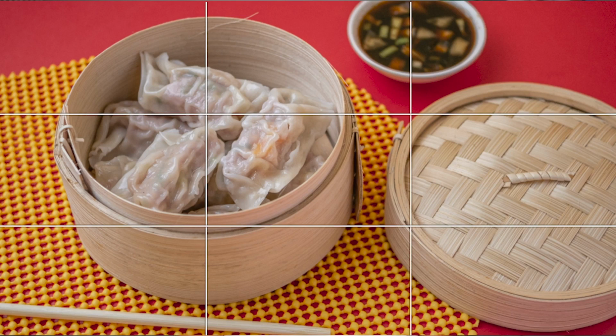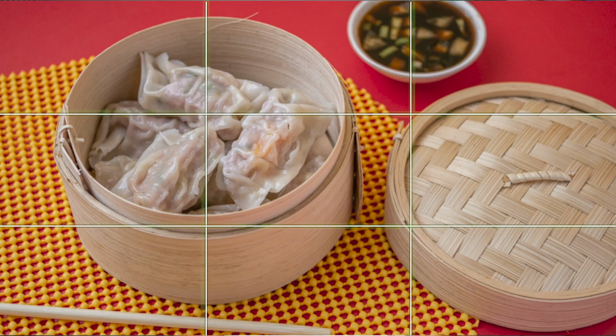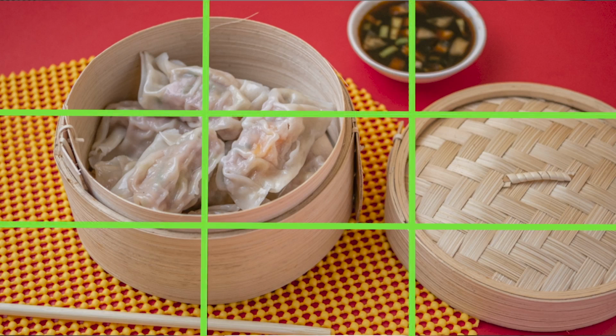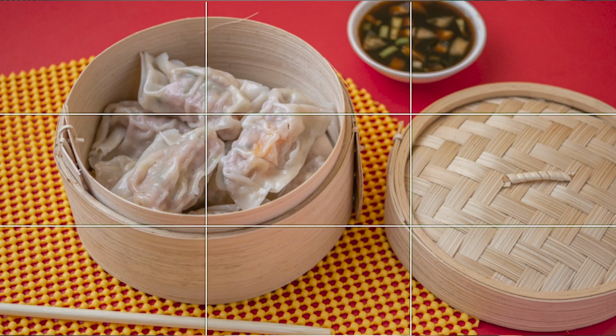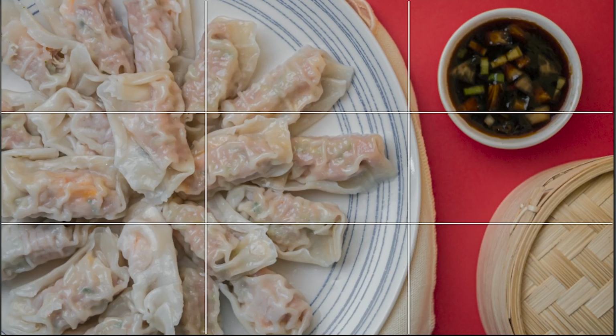Imagine that your image is divided into 9 equal parts by 2 equally spaced horizontal lines and 2 equally spaced vertical lines. Then you position important compositional elements along these lines or their intersections. Most cameras and smartphones have the rule of thirds grid by default, so you can just turn it on whenever you are taking photos, so you can use it as a guide to compose your shot.